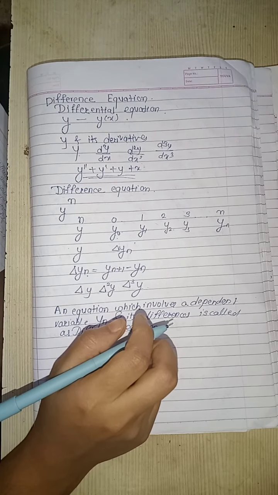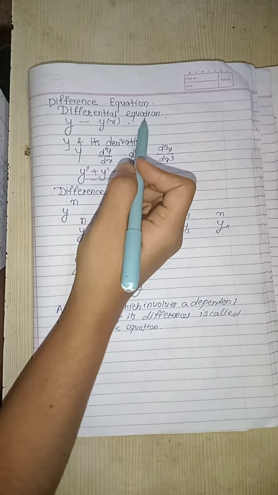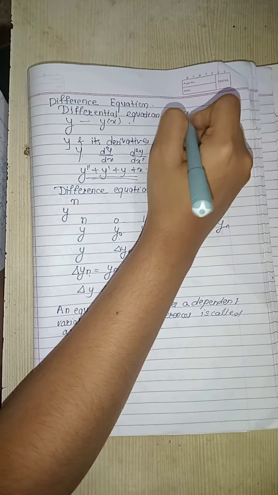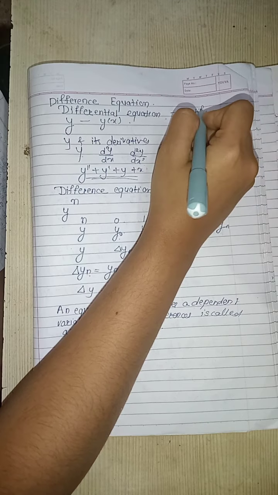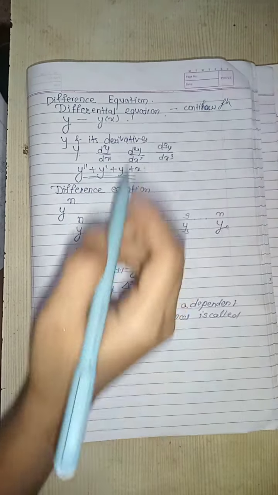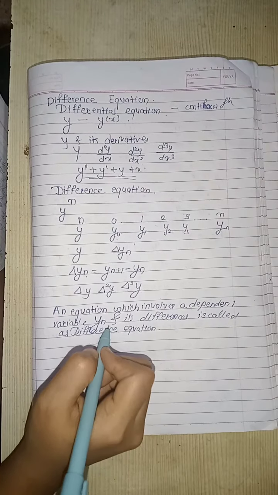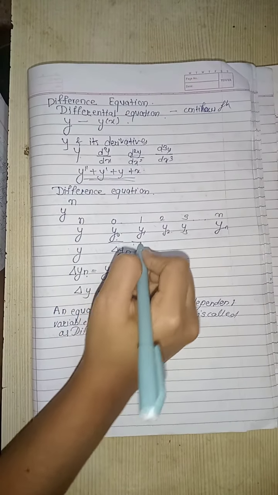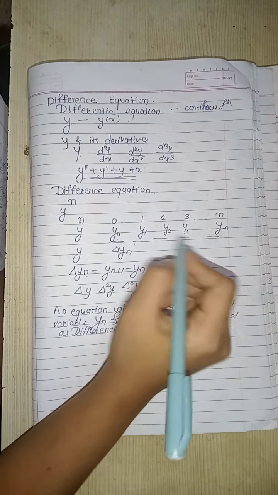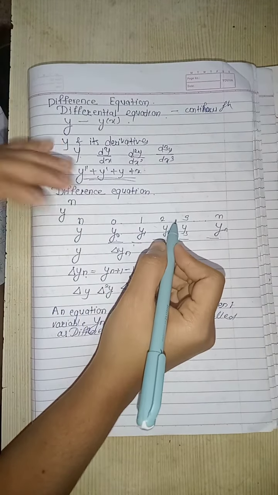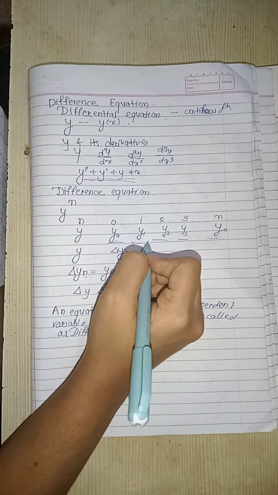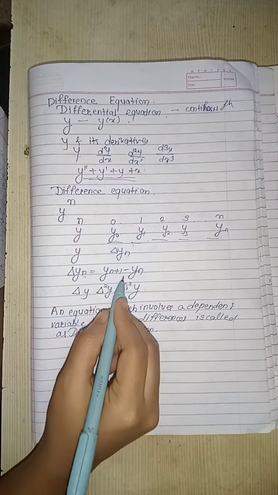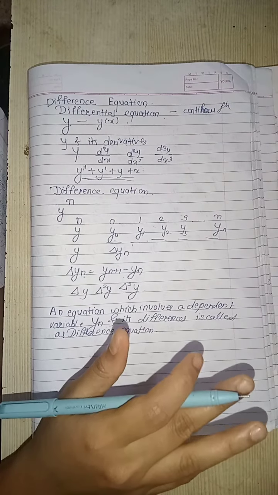When you consider a differential equation, it deals with any continuous function. You will be given a continuous function. If you consider a difference equation, then it deals with discrete data, discrete points. With respect to those discrete points you will be given the value of y, and you have to consider the difference between the consecutive values of y. With the help of this you get one equation, and this is known as a difference equation.